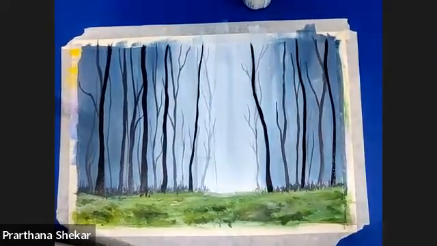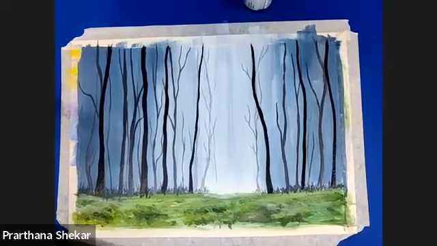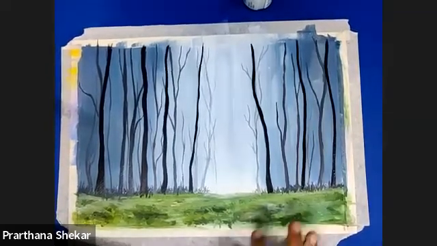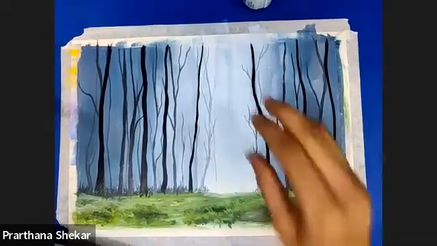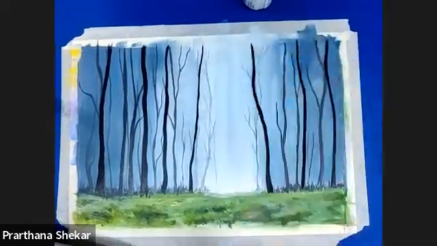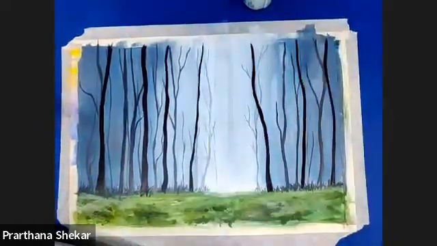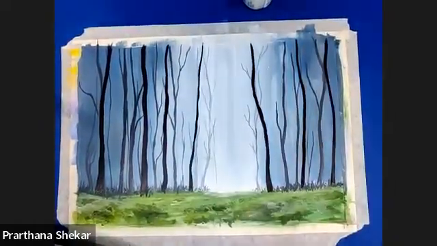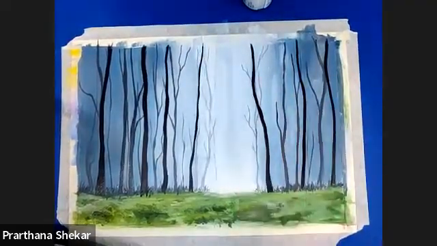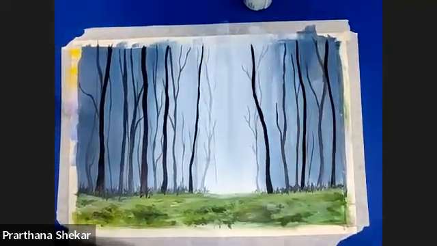Now again, you can keep adding branches. But before that, you need to show the reflection for all these trees. Imagine there is sunlight coming from inside the forest, which is on the opposite side to where you're standing. So the reflection will fall towards the opposite of the sun.